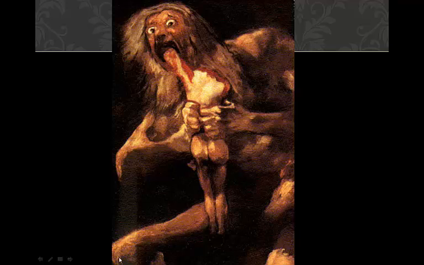Notice the asymmetry in the figure of Saturn. If you know your Greek and Roman myth, Saturn was the father of Zeus and all the other gods. He was a Titan, but he would eat his children because it was prophesied that his children would rise up and kill him, which is exactly what happened. Young Zeus, or Jupiter, ends up killing him.